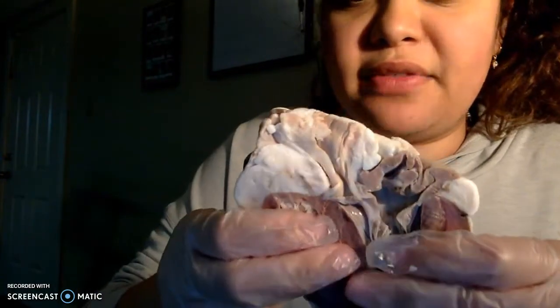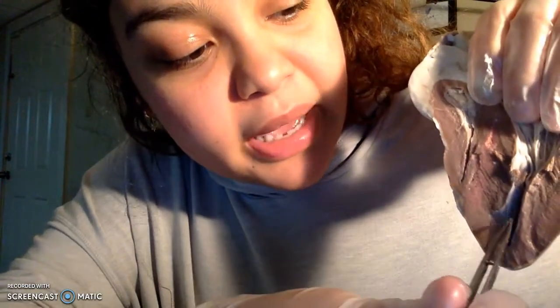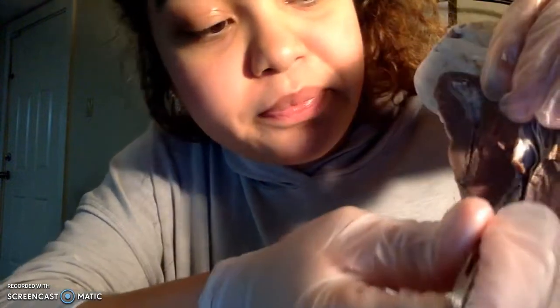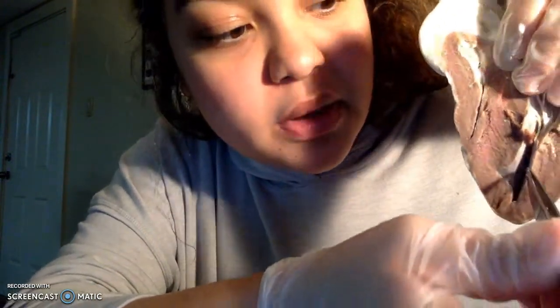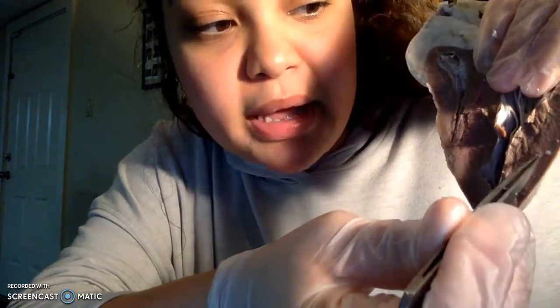We then have the endocardium, myocardium, and epicardium. So I'm going to do it with this ventricle right here. We have the endocardium right here that I am touching, the myocardium, and the epicardium is the most superficial part.